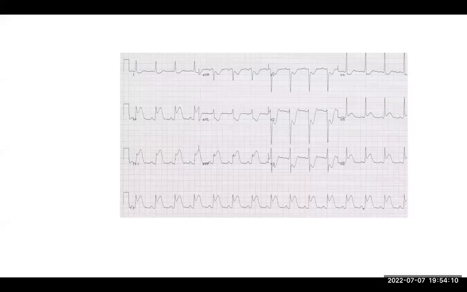with LAD. If I want to concentrate on LCX, I look at lead 1, AVL, plus or minus V5, V6, because they're also lateral leads. If I want to look at the RCA, the right coronary artery, which supplies the inferior part of the heart, I'll concentrate on lead 2, 3, and AVF. Lateral leads and inferior leads are mirrors of each other. So when there's any ST elevation in one segment, you expect ST depression in the other, and that's called reciprocal changes.